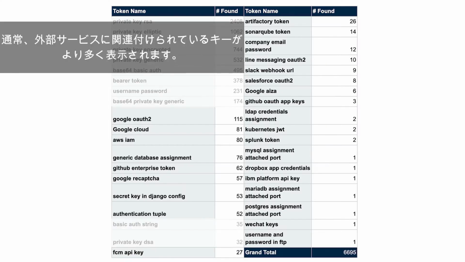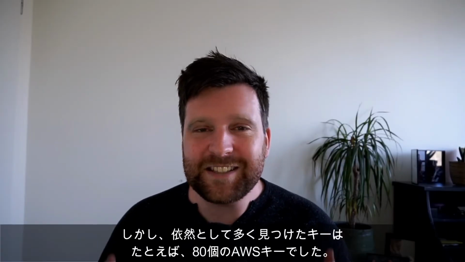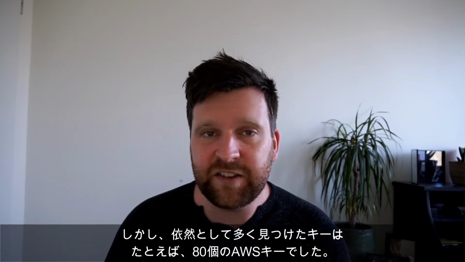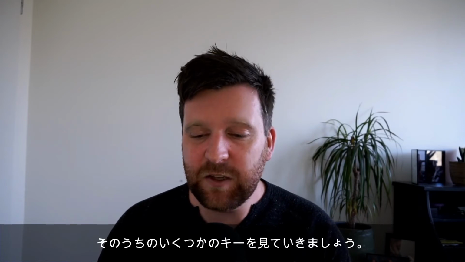Now, usually we would see more keys that are associated to external services, but it makes sense in what Samsung is developing that you wouldn't have so many of these services. But in saying that, we still find a large number. For instance, we found 80 AWS keys. And we can take a look at some of these keys.